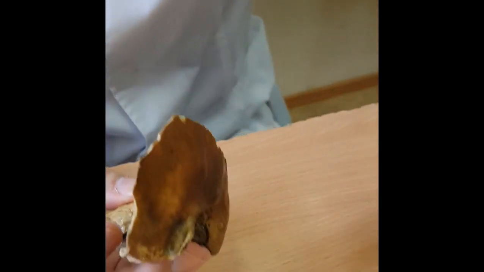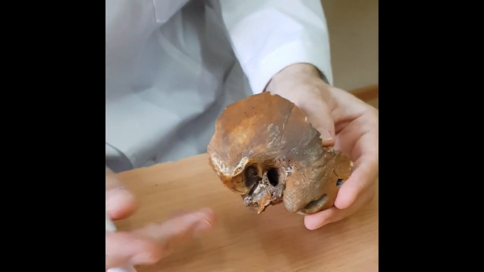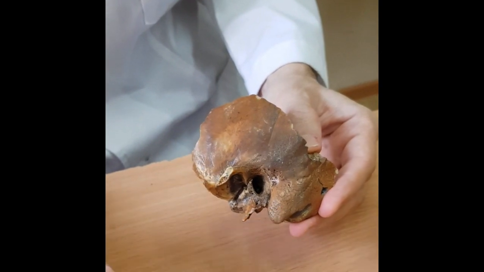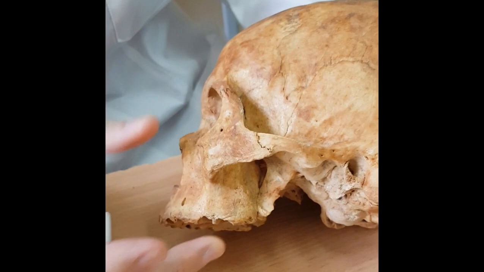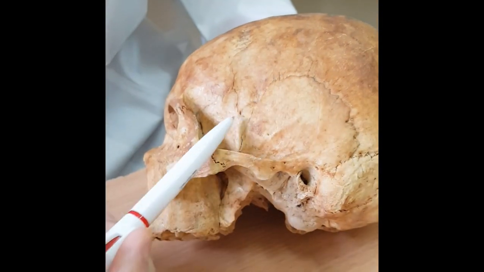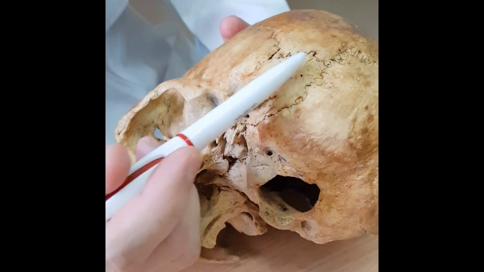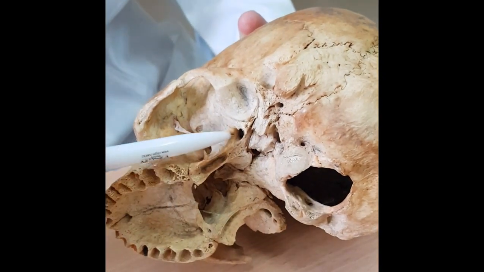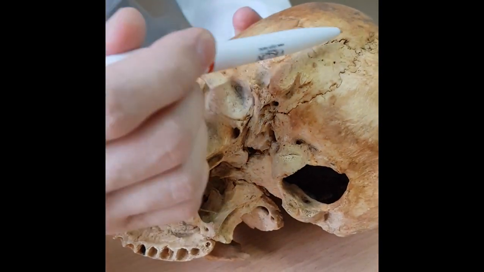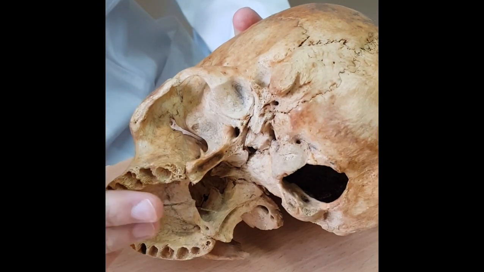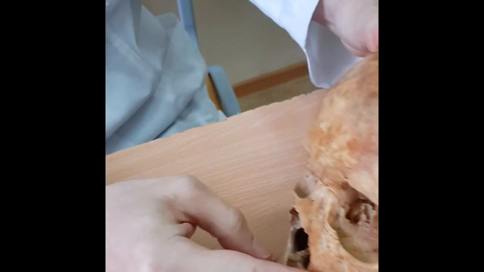Next bone is the temporal bone. This is the temporal bone. It's the left side. Let's see here, and also here. This is all temporal bone. The temporal bone consists of 3 parts.